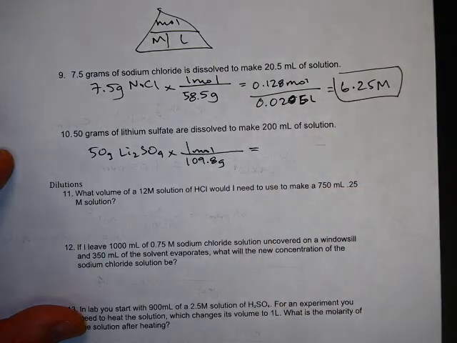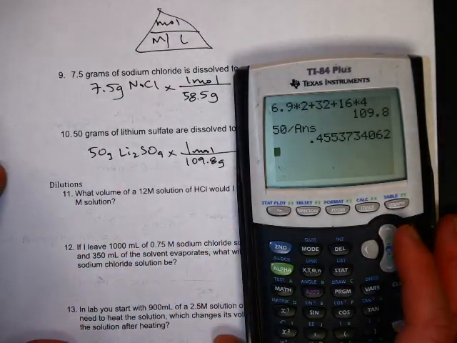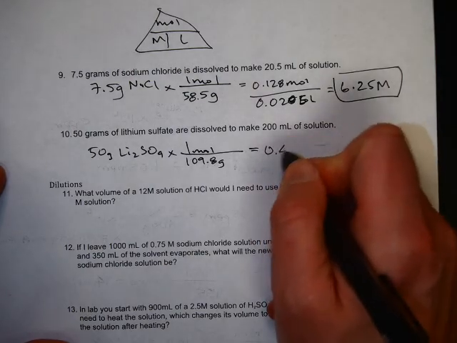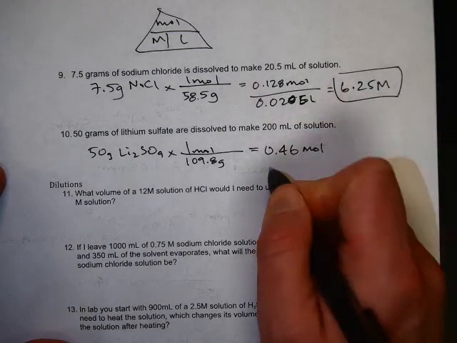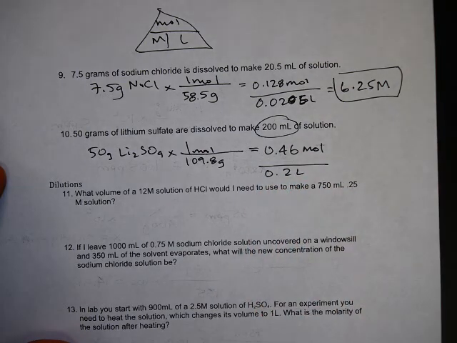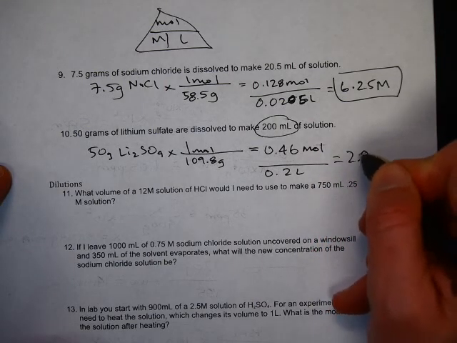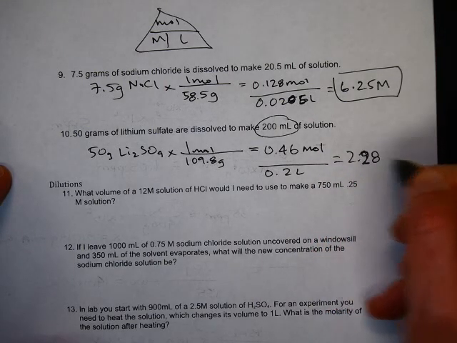So convert to moles first. 50 divided by that answer is 0.46. And then divide by the amount of liters it's in. 200 milliliters is 0.2 liters. So divide by 0.2 and you get 2.28 molar.